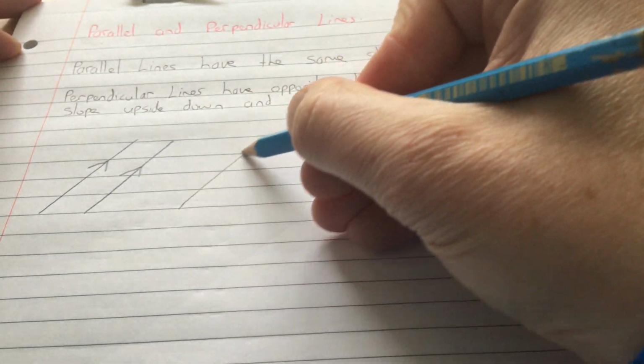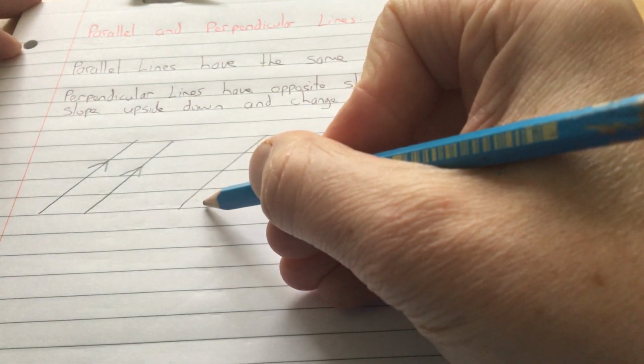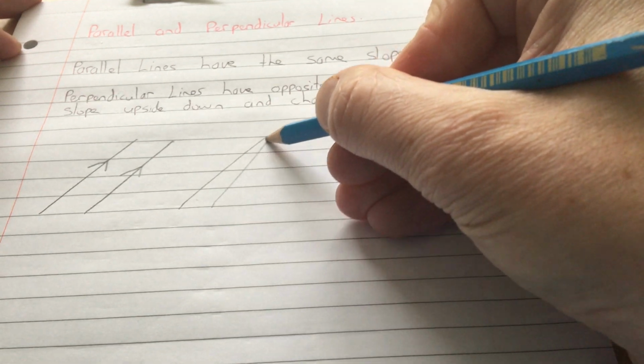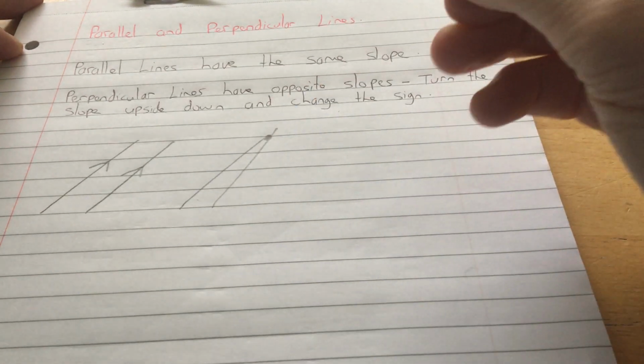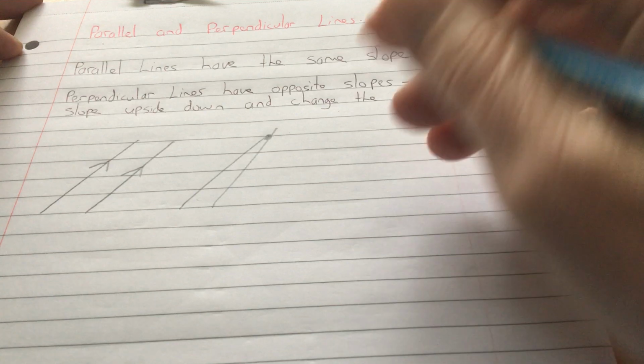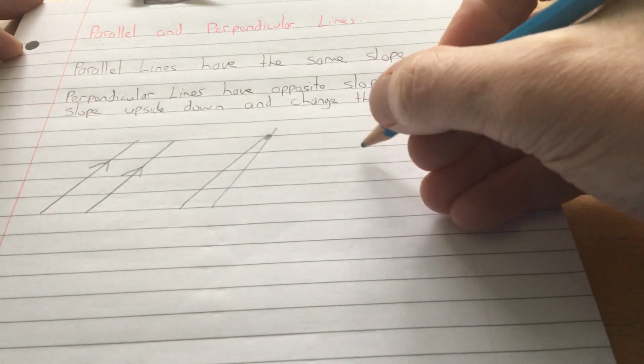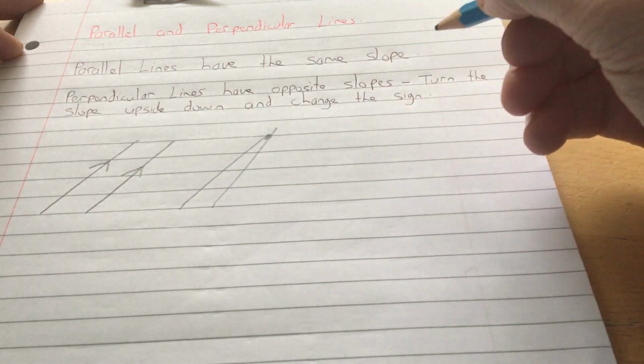If the slopes were even just a tiny bit different, then eventually they would meet. So parallel lines have the same slope. Now perpendicular lines have the opposite slope to each other. So what does that mean?